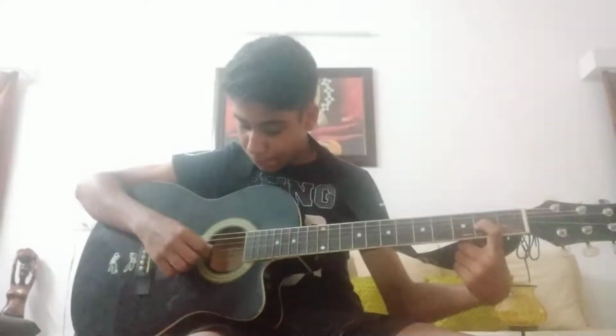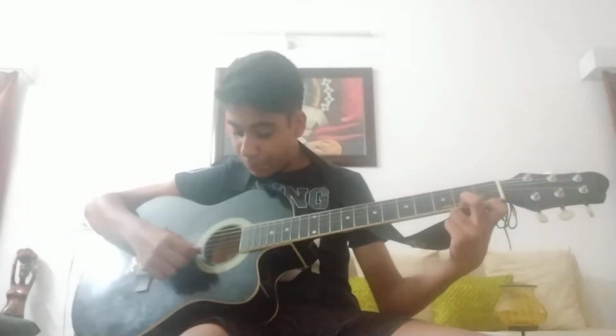This is a really simple chord. You just need to put your index finger on the 3rd string of the 2nd fret, just like this. Then I want you to take your middle finger on the 1st string of the 2nd fret.